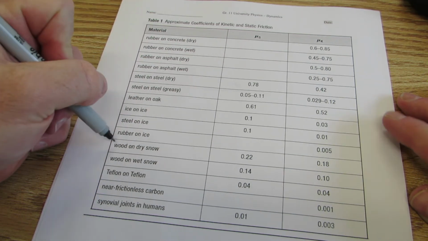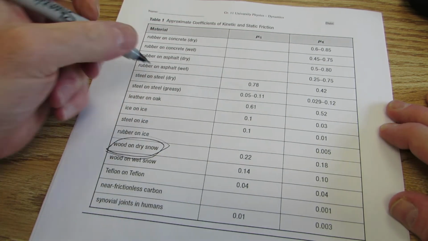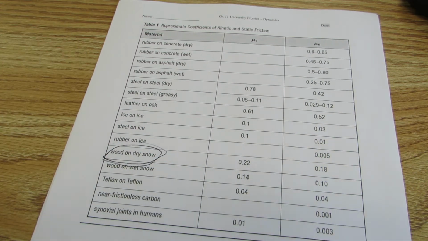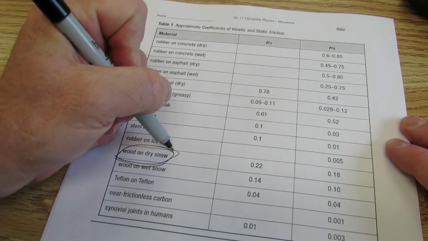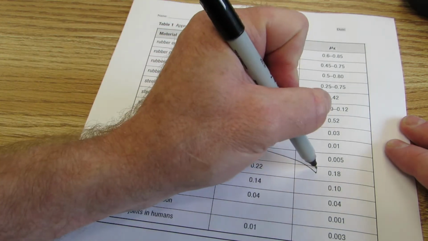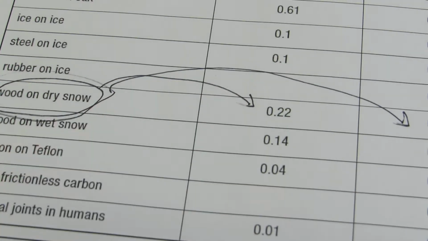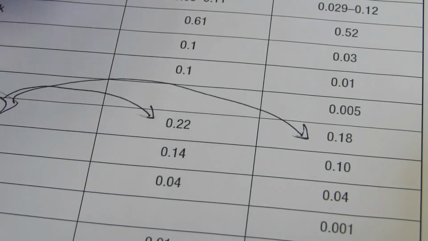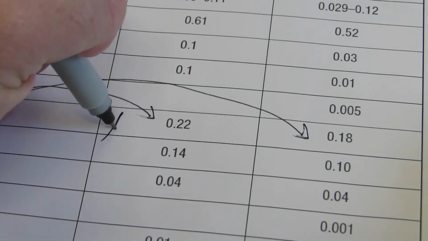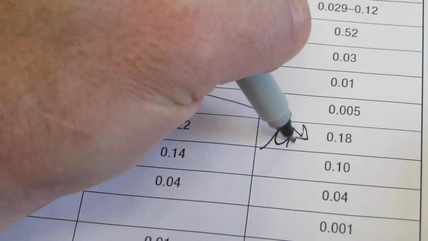I was going to say, why don't we look at wood on dry snow, just as an example. It's kind of like as if you had a toboggan and it was a nice cold day and the snow was not melting at all. So you can see if you look over here at the side that there are two coefficients of friction, and they're both for wood on dry snow. But the condition that's different is at the top of this column it's coefficient with an S, and at the top of this column it's coefficient with a K.